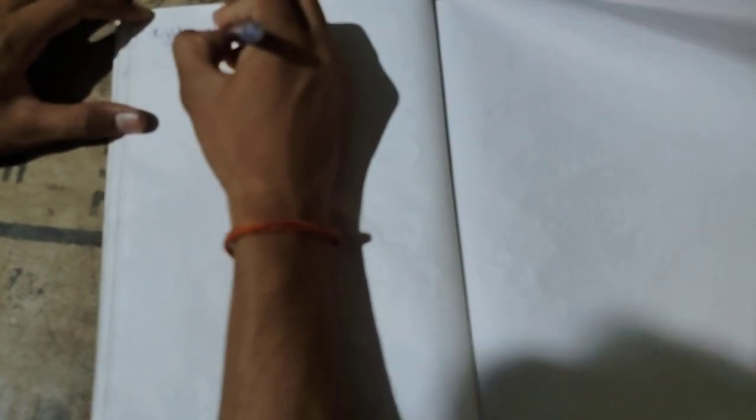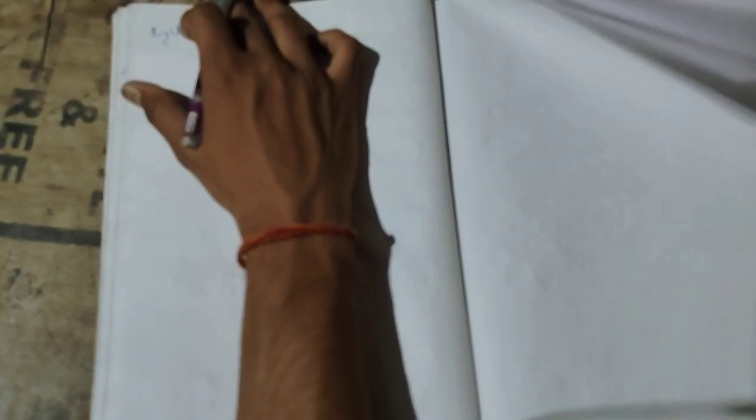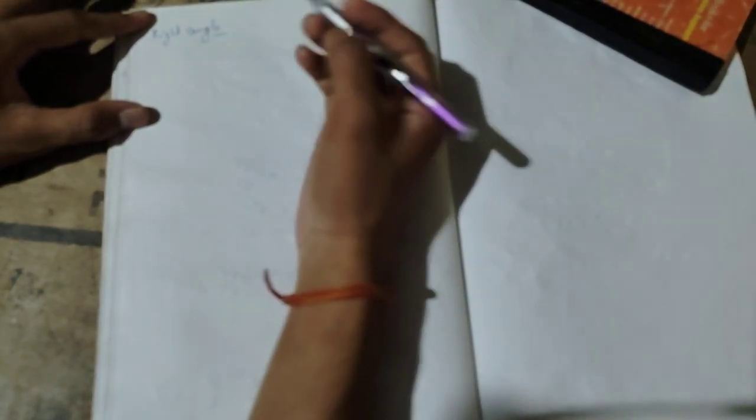Right angle. So, a right-angled triangle.